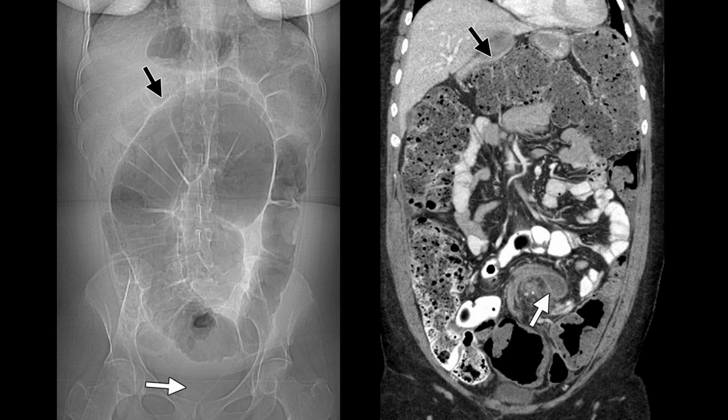Now in this image again we can see the classical coffee bean appearance of the sigmoid volvulus. Now one more classical sign that we see in a CT is the whirlpool sign.